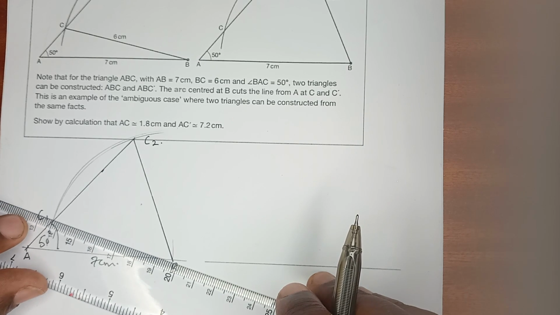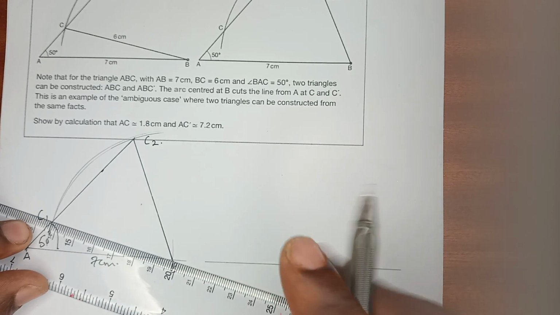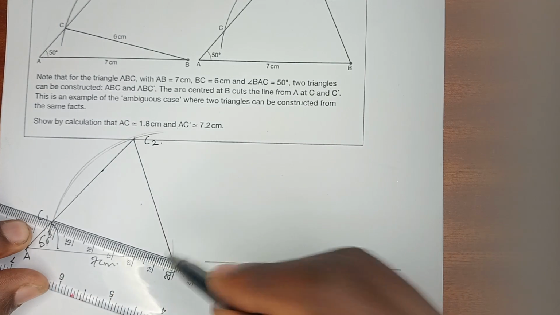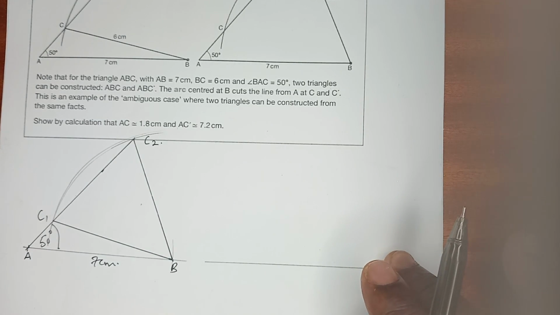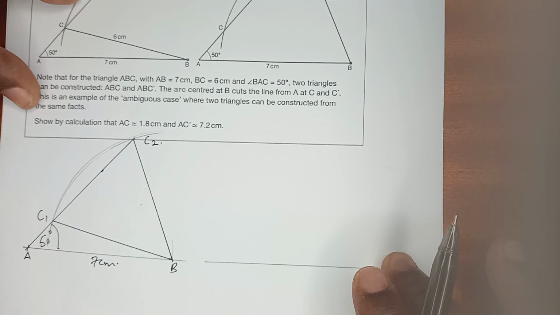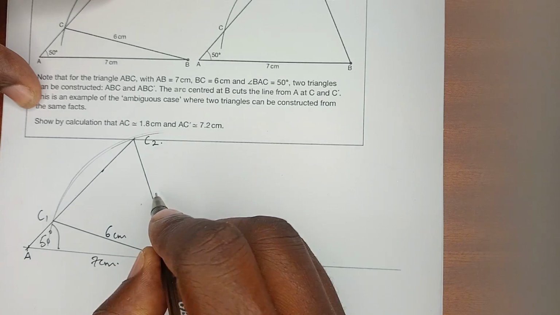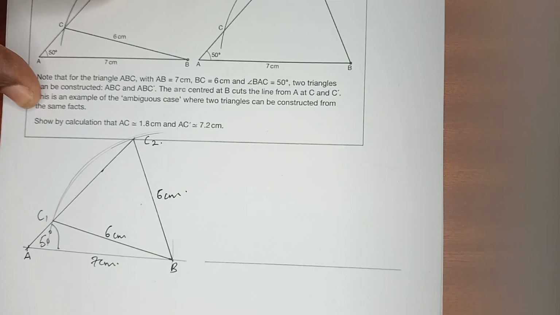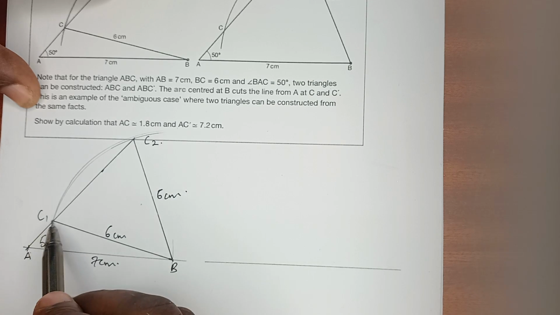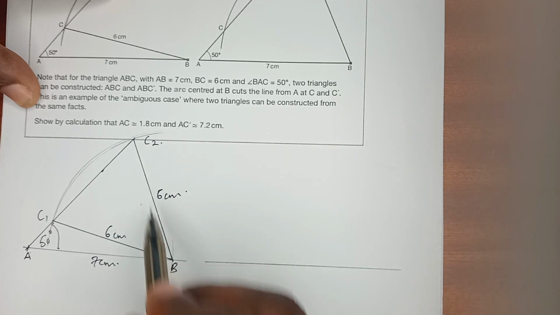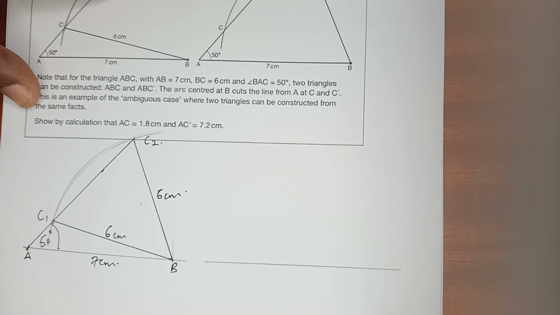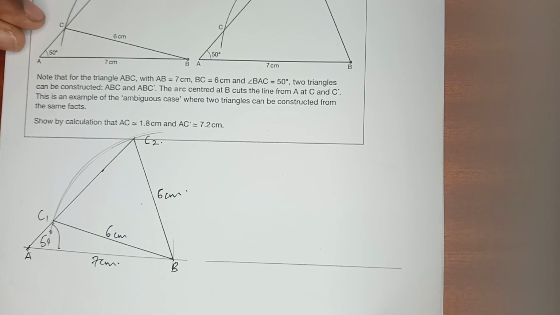You can now see, you can have two triangles that way or that way. This is 6 centimeters and this is also 6 centimeters. If we want to talk about the triangle ABC, we can talk about triangle ABC or triangle ABC. And as you can see, we have two situations.